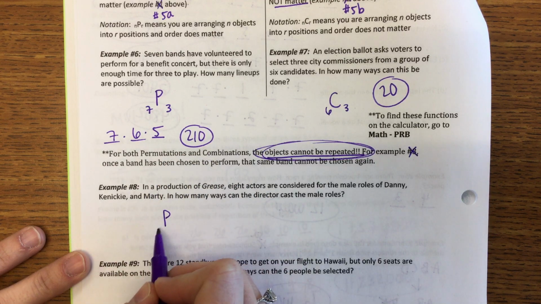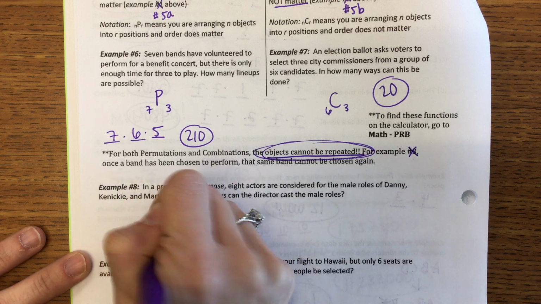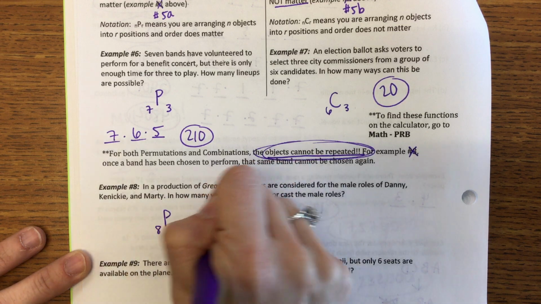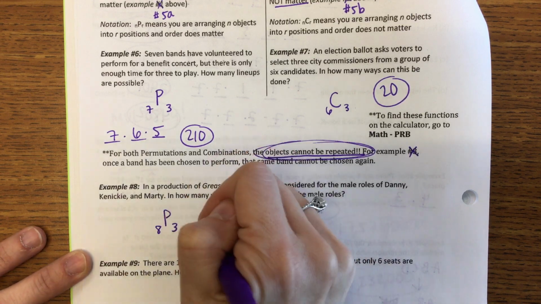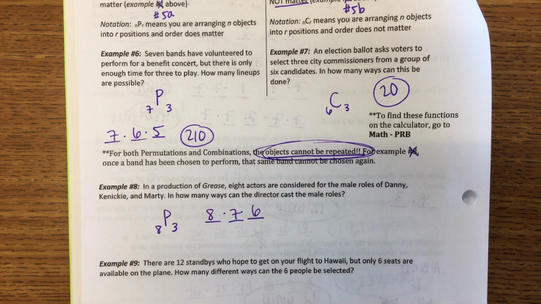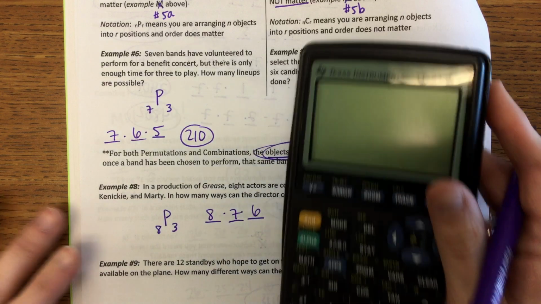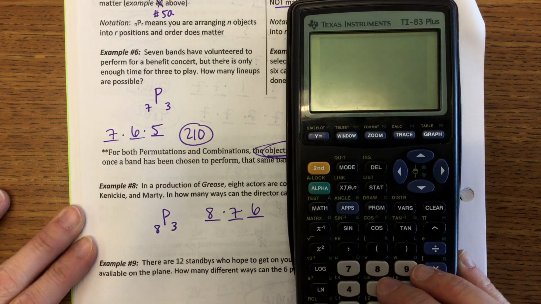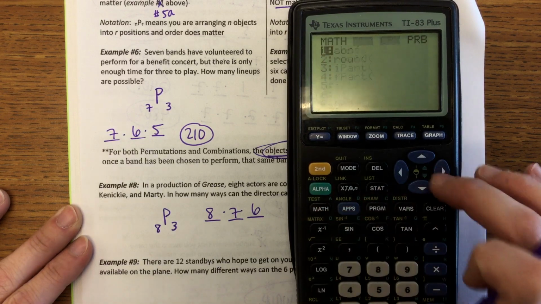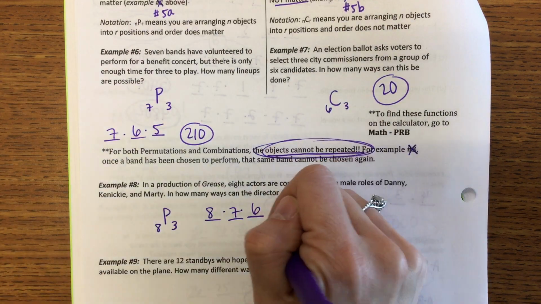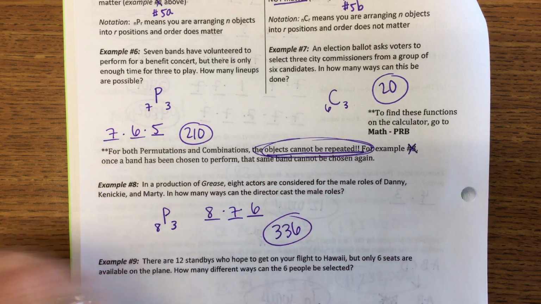How many people do I have to consider? 8. And then I'm choosing 3 of them. So again, I could say there's 3 roles, 8 people for the first one, 7 for the second, and 6 for the third one. That's one way of calculating it. The other way would be to type in 8 and go to nPr and then do 3. So we get 336 ways that we can cast those roles.